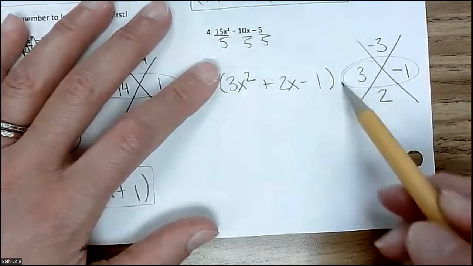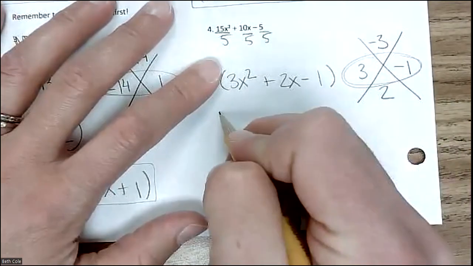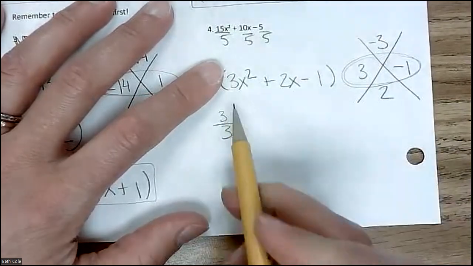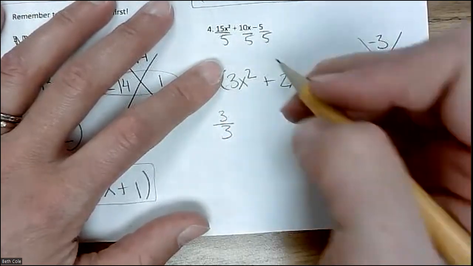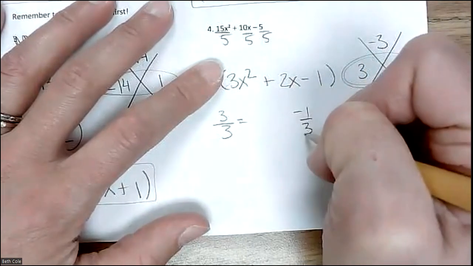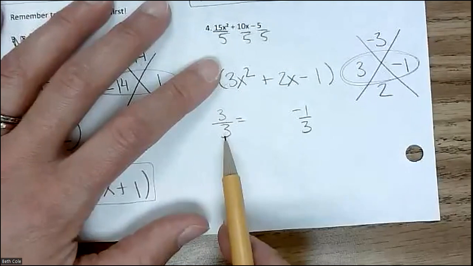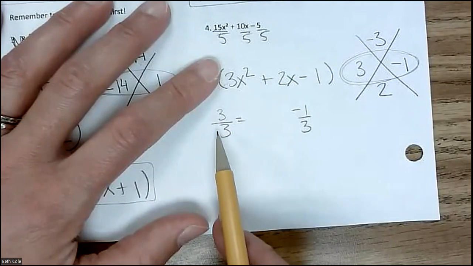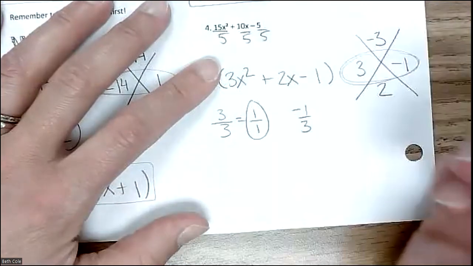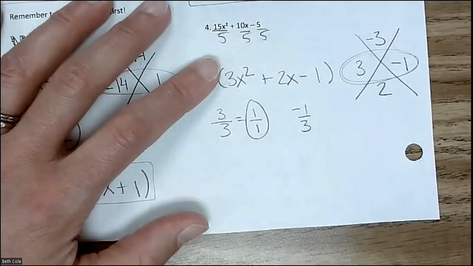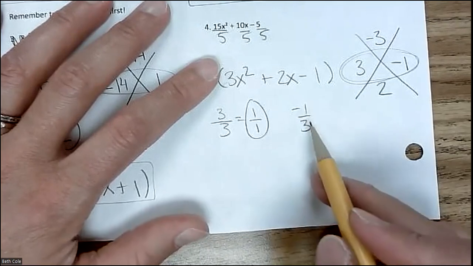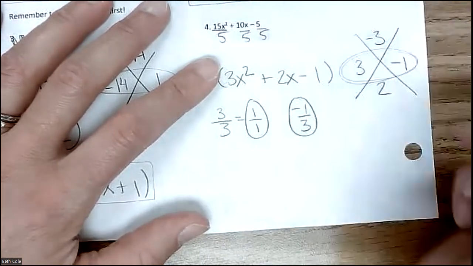But anyway, you're going to take these and put them over what? 3. Your coefficient out front. So 3 over 3, negative 1 over 3. Now this will reduce. This is kind of strange. 1. Yeah, and you want to actually write it as 1 over 1. You need for it to be a fraction. I know that's sort of weird, but just trust the process. Does this one reduce? No.